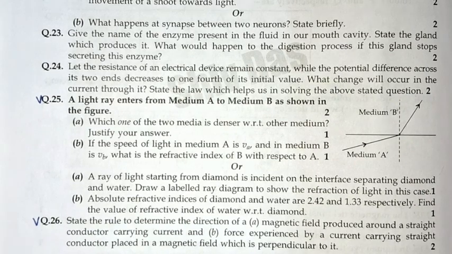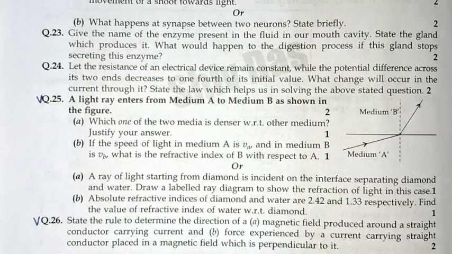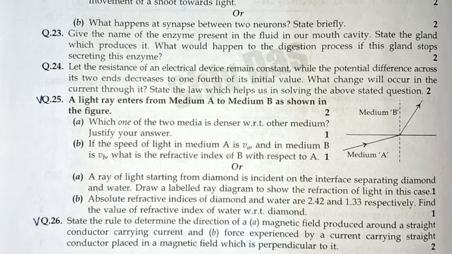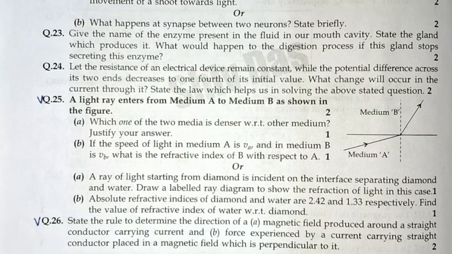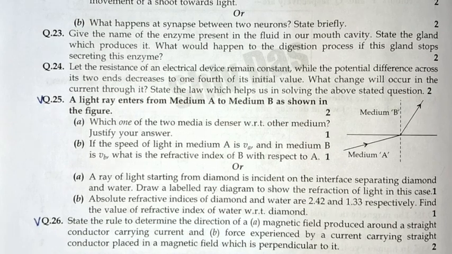Or, a ray of light starting from diamond is incident on the interface separating diamond and water. Part A. Draw a labeled ray diagram to show the refraction of light in this case. Part B. Absolute refractive indices of diamond and water are 2.42 and 1.33 respectively. Find the value of the refractive index of diamond with respect to water.